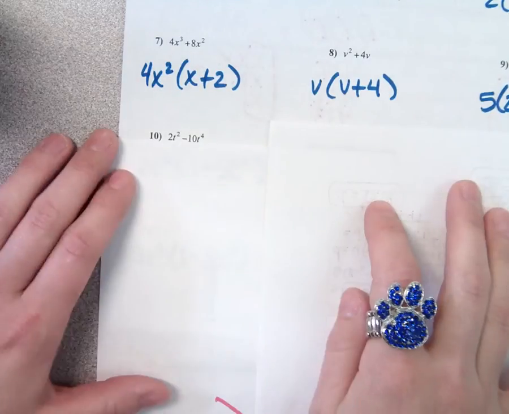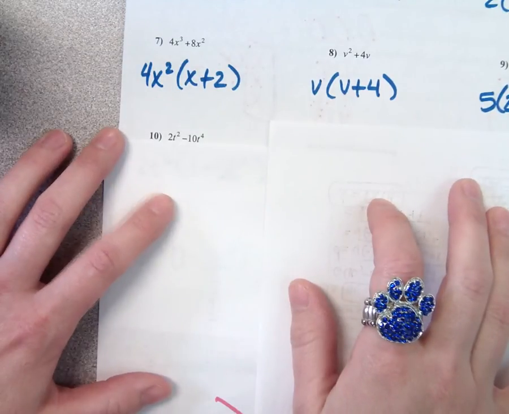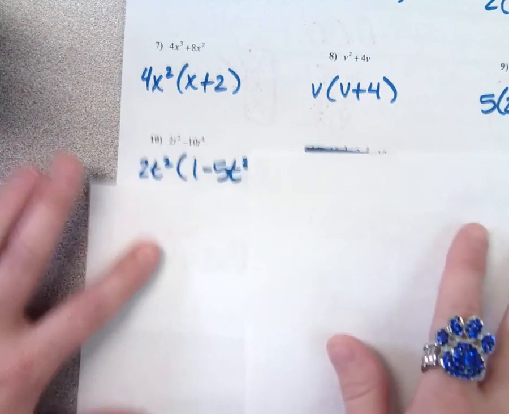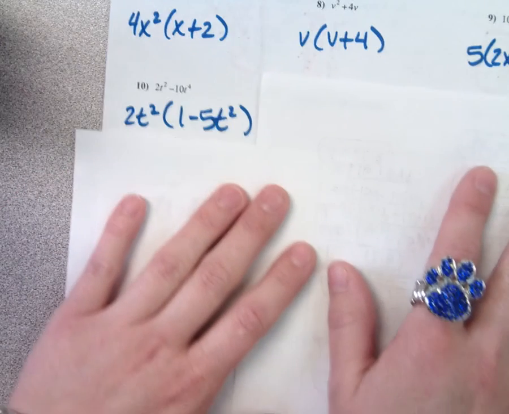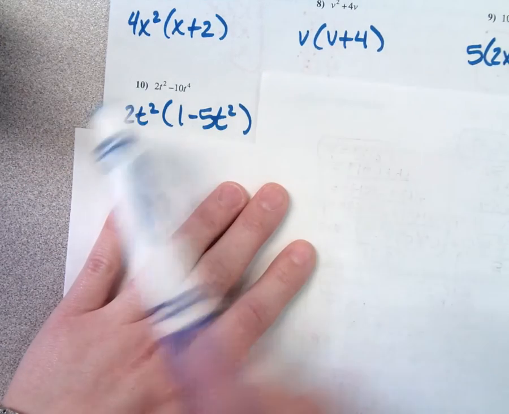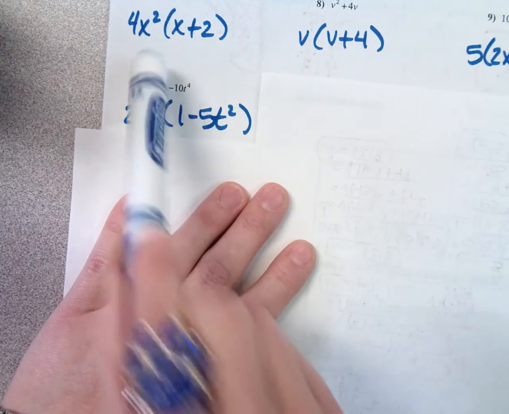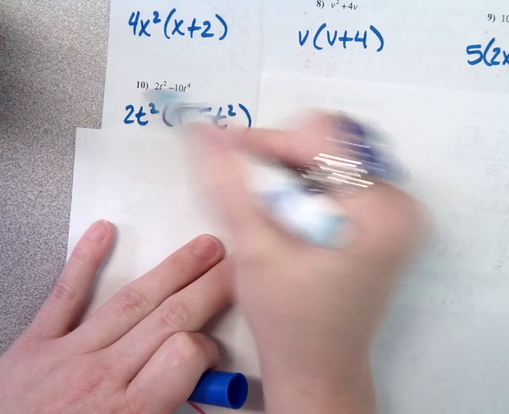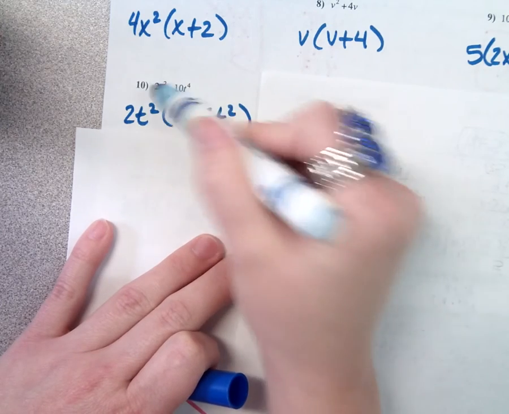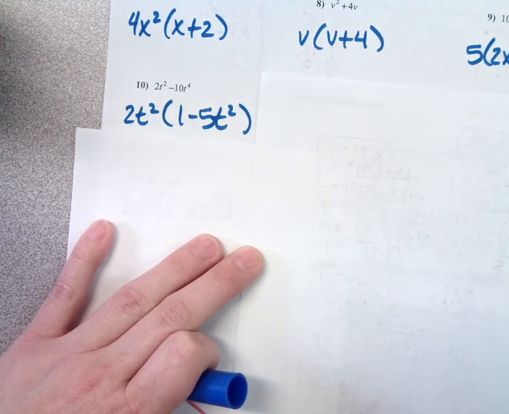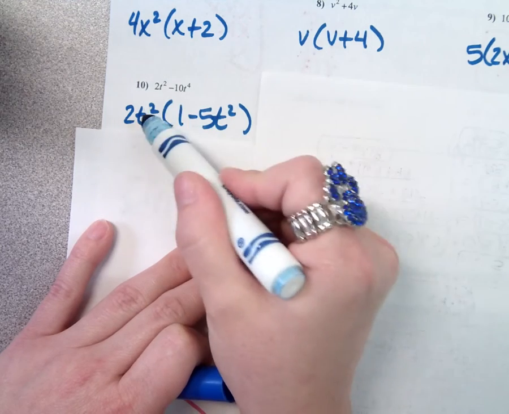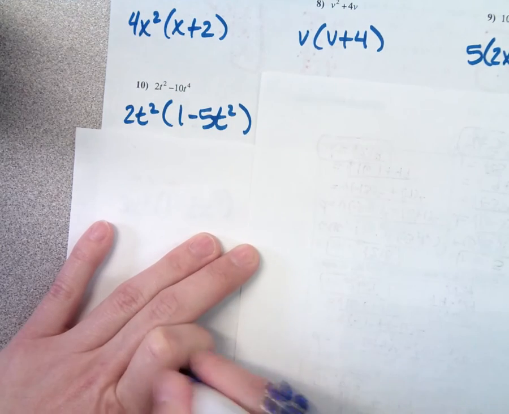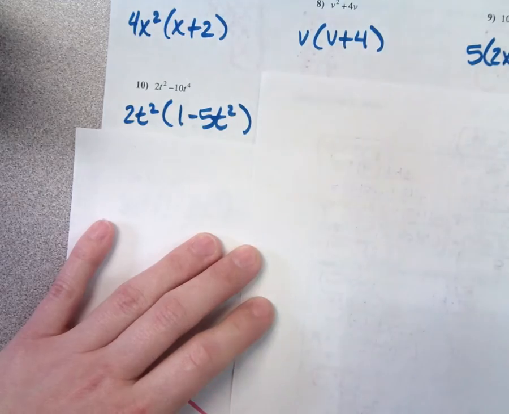Colton? 2t squared parentheses 1 minus 5t squared. That's it. 2t squared parentheses 1 minus 5t squared. Because when you take the 2t squared times the 1, that gives you back the 2t squared. Remember, this has to distribute to give you back what you started with. If it doesn't distribute to give you what you started with, then you've done something wrong. Plus, if they both have t's, you need to make sure you pull t's out. Do you want a Jolly Rancher or Dum Dum?